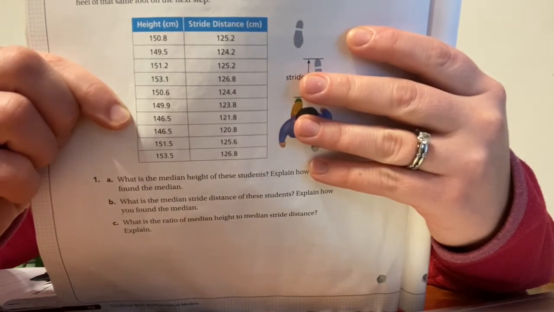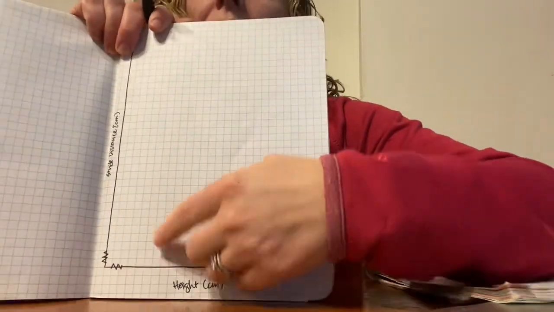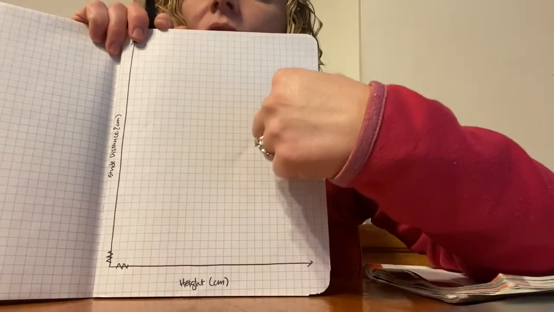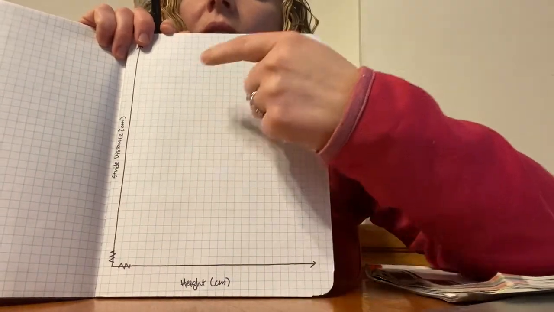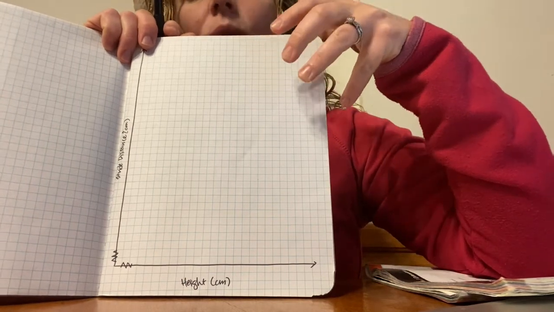If I were to create a graph without doing this little crunch, I would have nothing on a huge portion of this graph, and then a lot just right up here all clumped together, and it wouldn't allow me to see a whole lot.